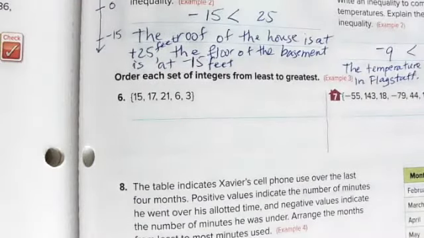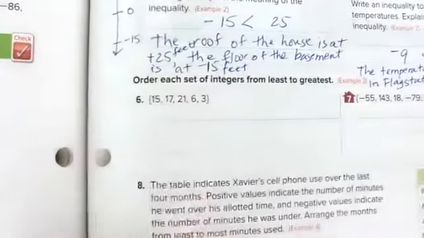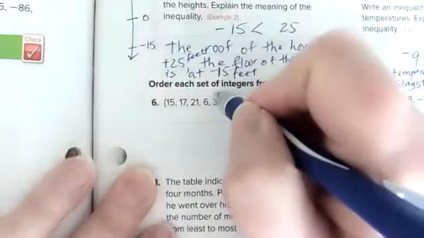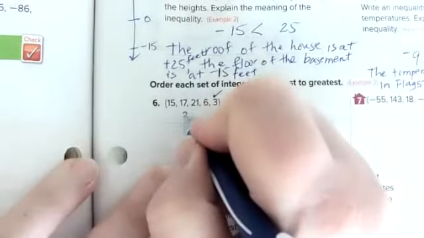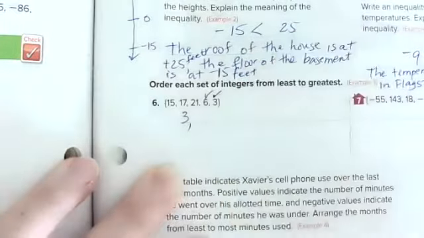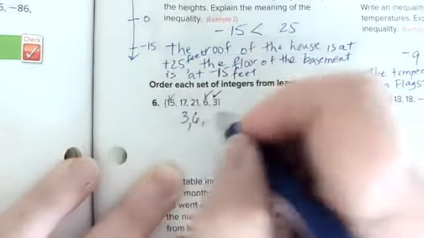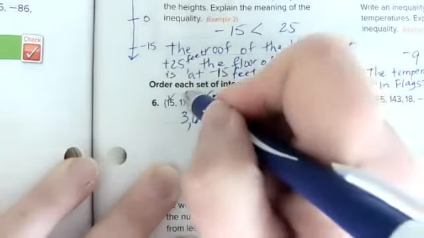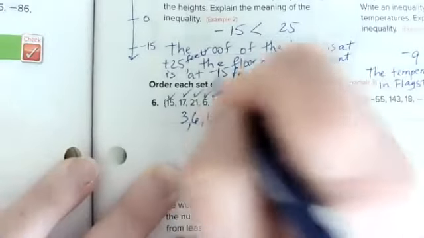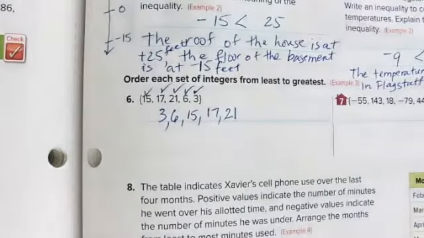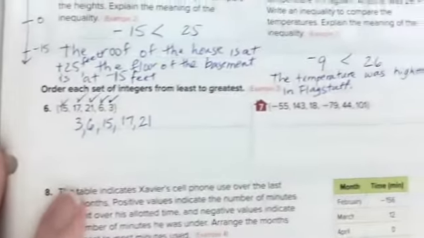Number 6, order each set of integers, 6 and 7, from least to greatest. So number 6, all of these integers are positive, so we don't have to worry about signs. We just go from least to greatest. Our smallest is 3. The next largest is 6. The next largest is 15. The next largest is 17. And the largest is 21.